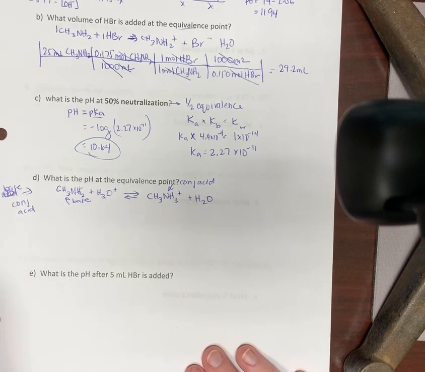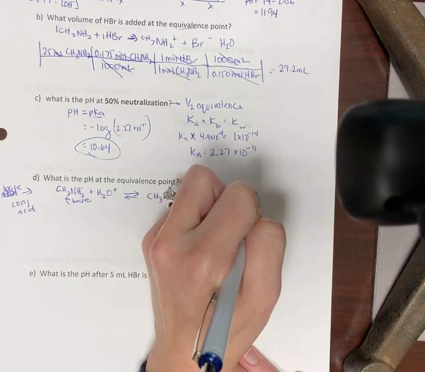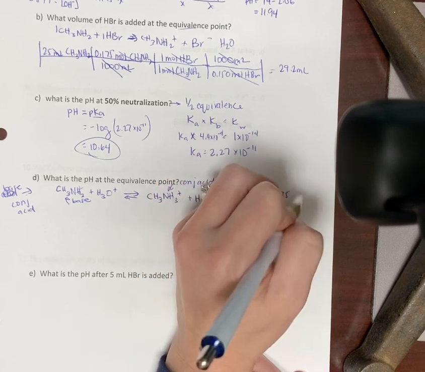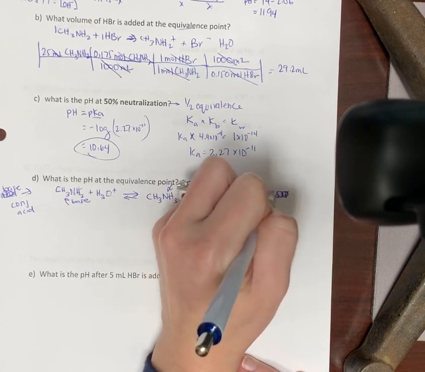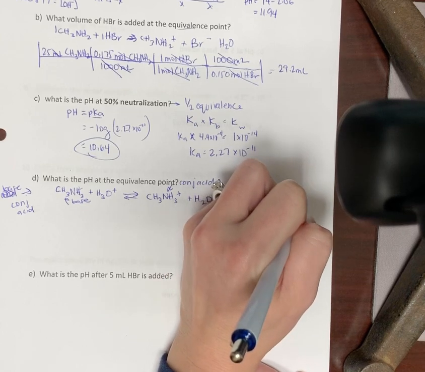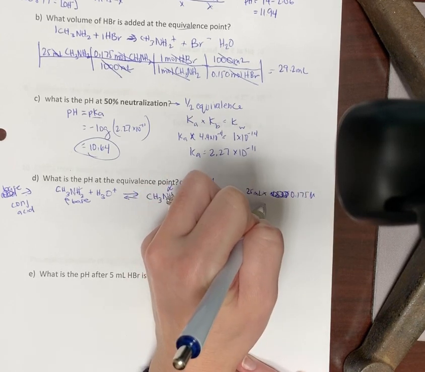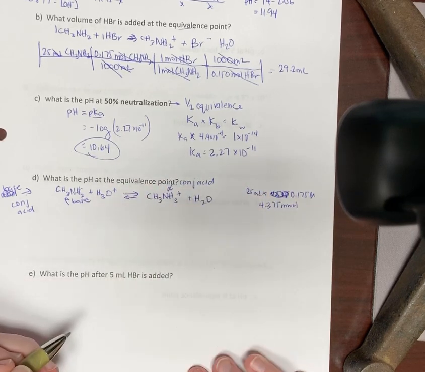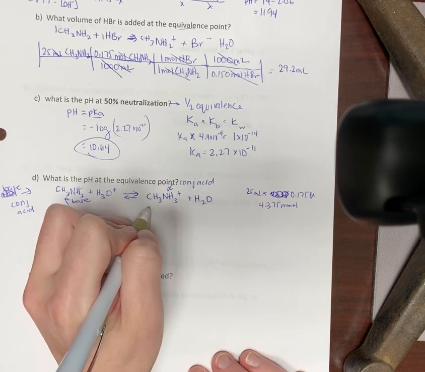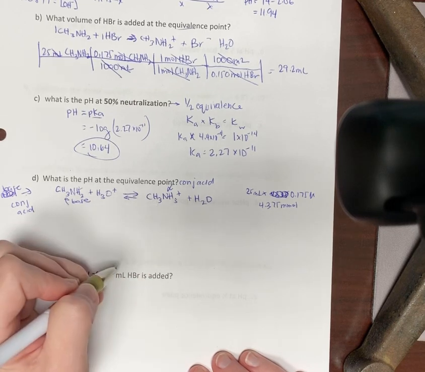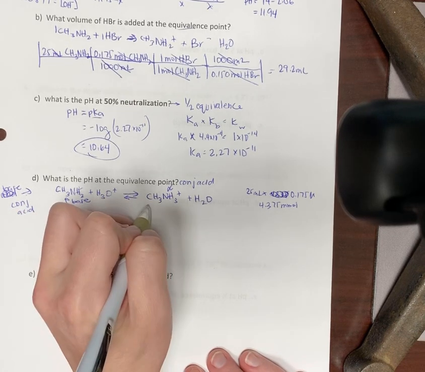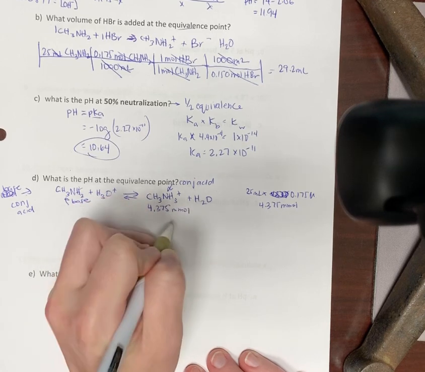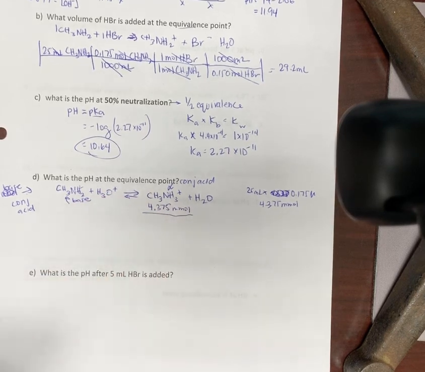All right, so when I did 25 milliliters times 0.175 molar, we get 4.375 millimoles. So that's how much we have here. All of our base is now conjugate acid, so 4.375 millimoles. Now we need our total volume here.